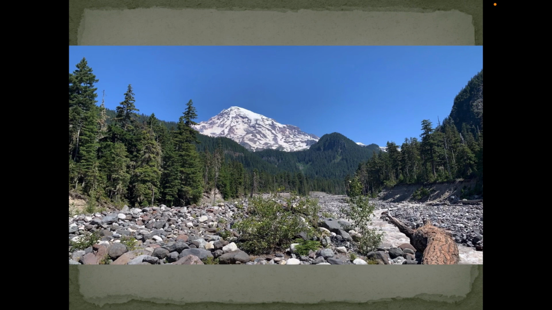I hope you learned a thing or two about ecosystem carbon balance and production. Now get out there and start sequestering carbon by planting some new trees.